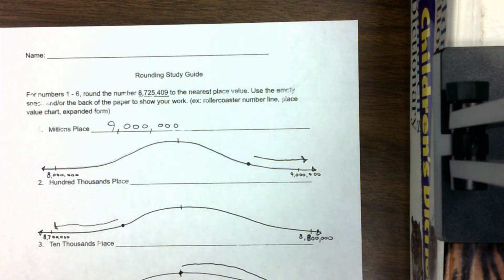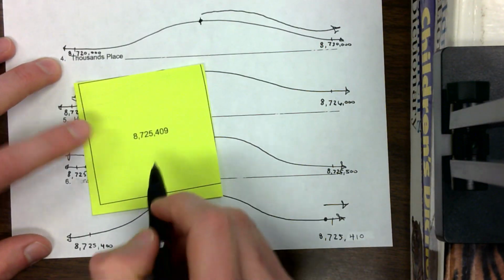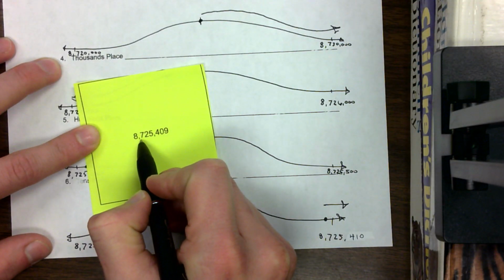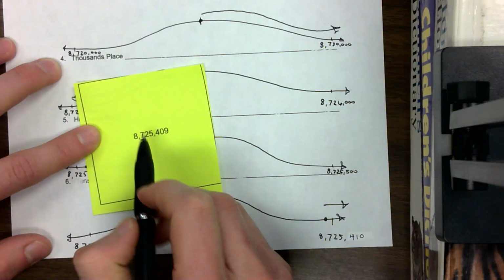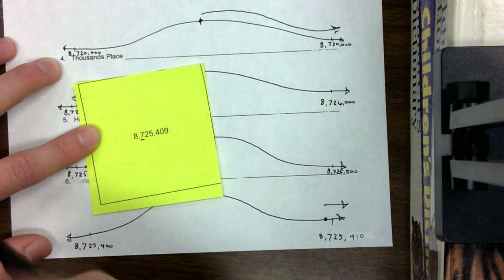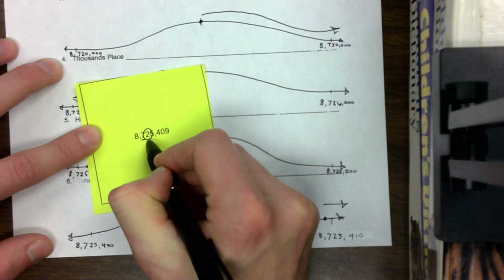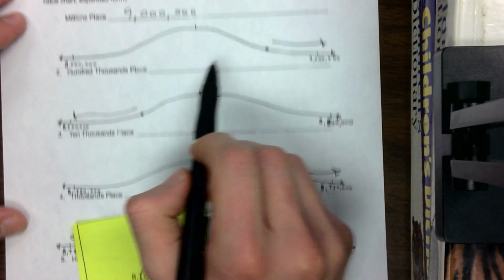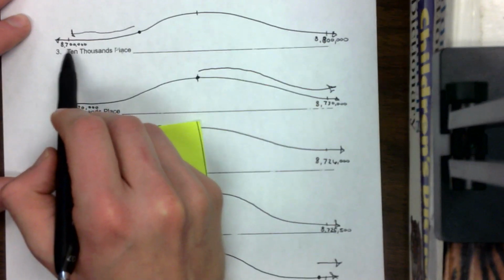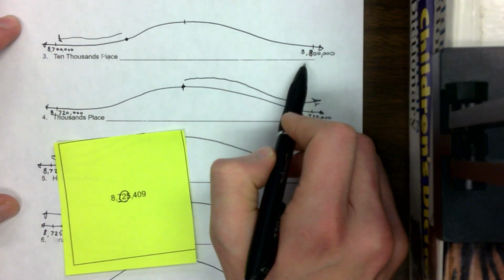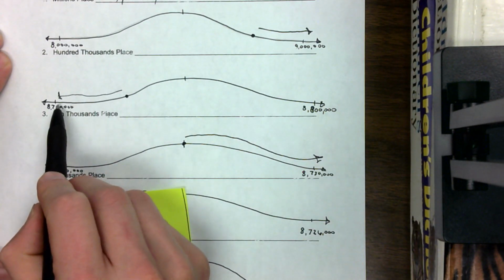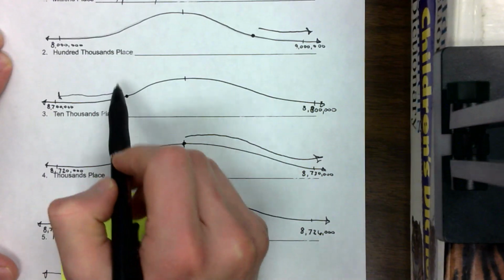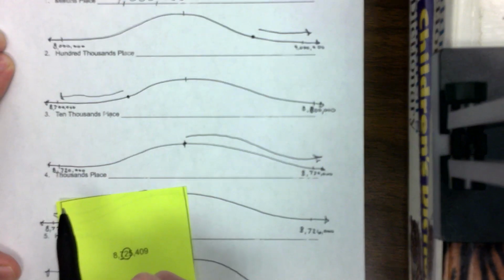Moving on to number 2, we have hundred thousands place. So in this one, we're not looking at the 8, we're looking at the 7. 7 is in the hundred thousands place. That's the one that is either going to rest or be raised because of the digit to its right. Well, we have a 2 here. That's 20,000. So on here, we are between 8,700,000 and 8,800,000. 8,720,000 is going to be somewhere around here, which means it's going to fall back to 8,700,000 because it's closer.